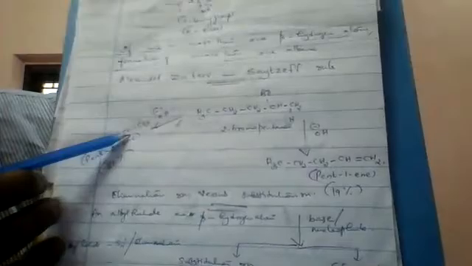You have to find out where the greater number of alkyl groups attached to the doubly bonded carbon atom. See this product, see the doubly bonded carbon. So according to Saytzeff rule, pent-2-ene is the major product and pent-1-ene is the minor product.